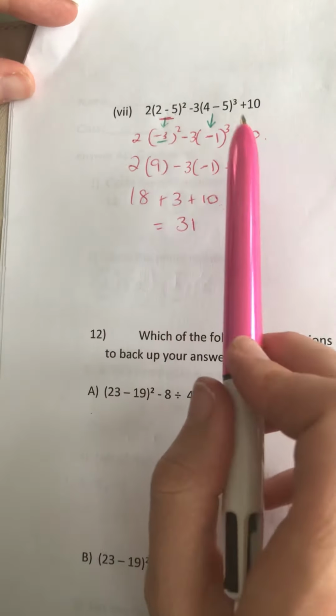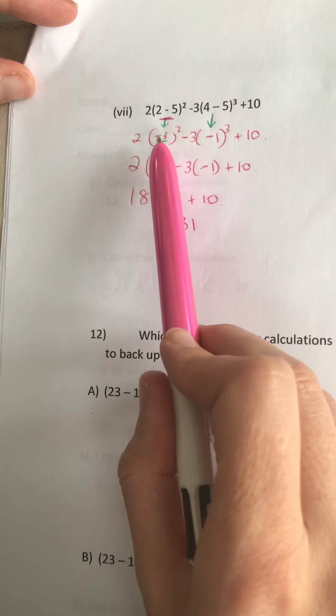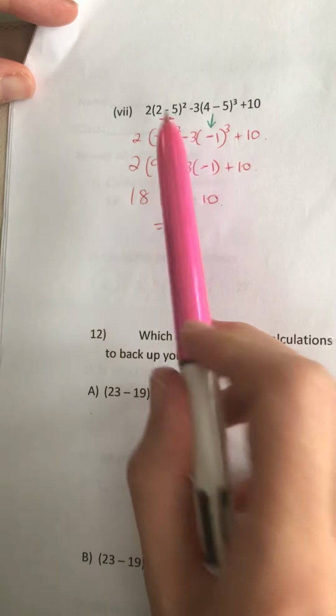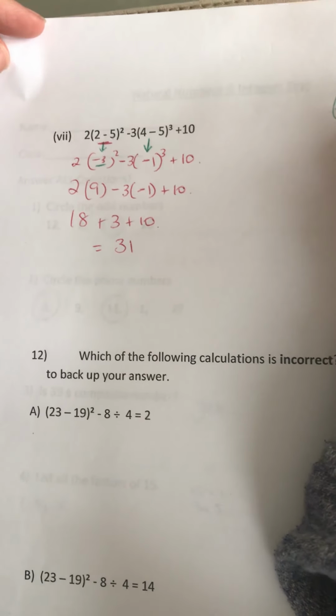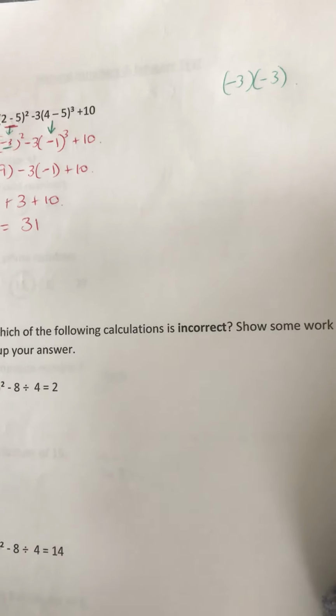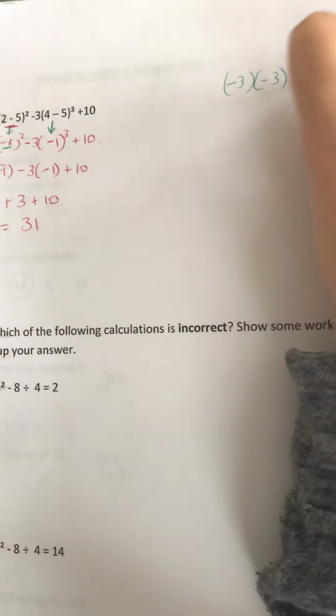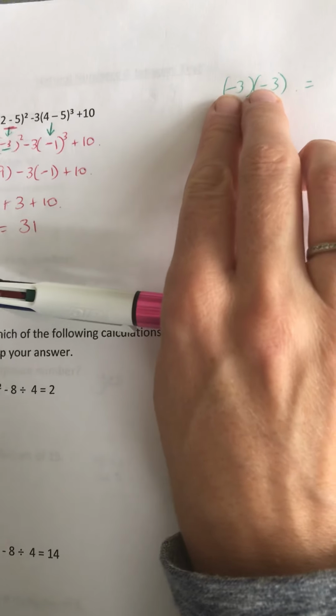Okay, with brackets done, any indices? Yes. Minus 3 to be squared. That's minus 3 written down twice and multiplied. What's minus 3 by minus 3? Well, what's 3 by 3? That's 9. And then you have to decide, well, what's minus 3 by minus 3? It's a plus 9.